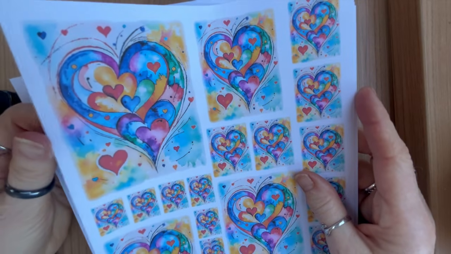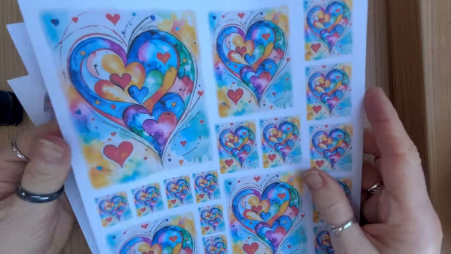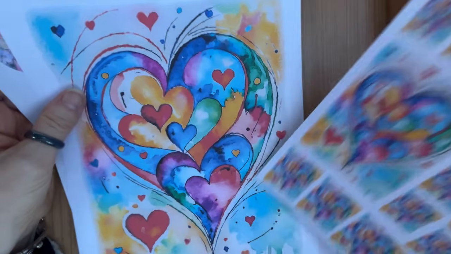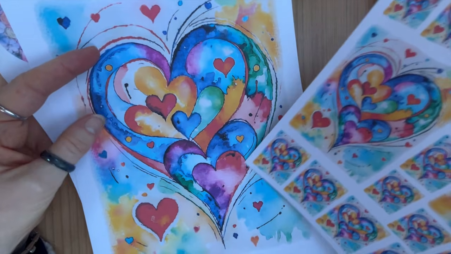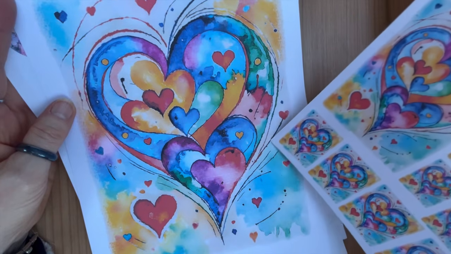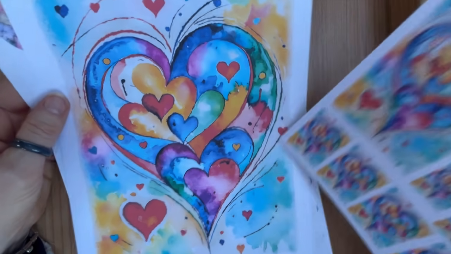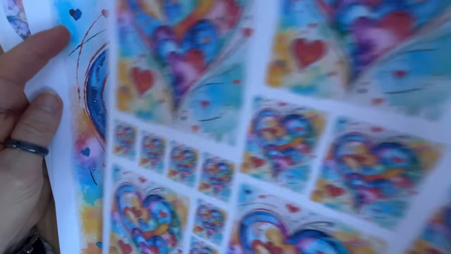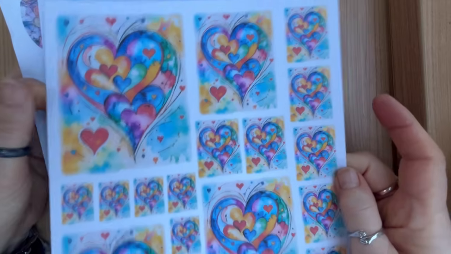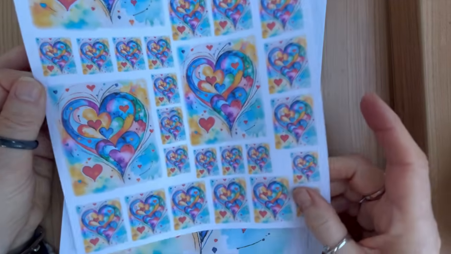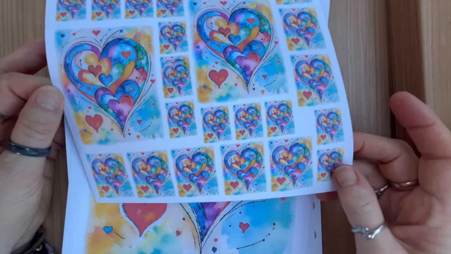Hello everyone, we're back again, and have you been collecting the free Valentine printables that I've been putting up on my website? So this is the latest one that's gone up there, and as with all the others, you get a PNG file and you also get a PDF file, which is the one I have in my hand right now. So what can you do with this printable PDF?